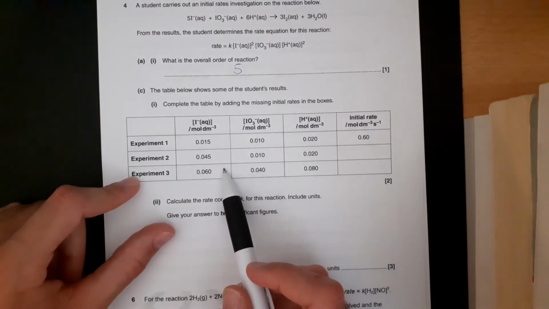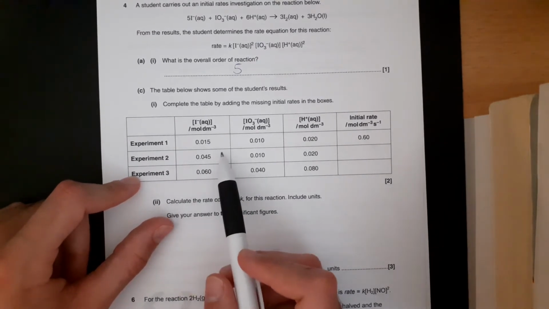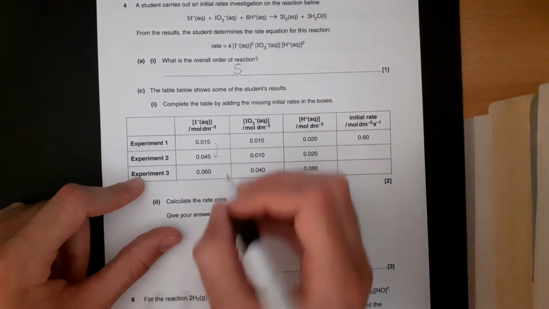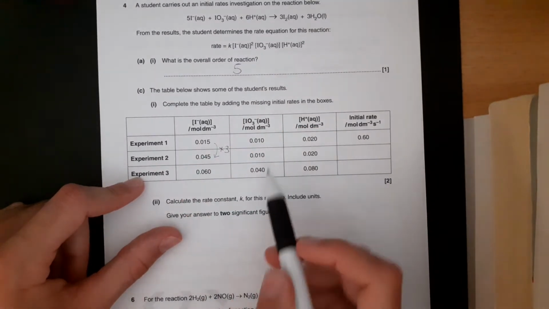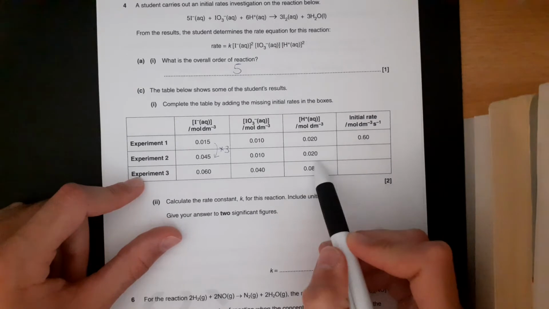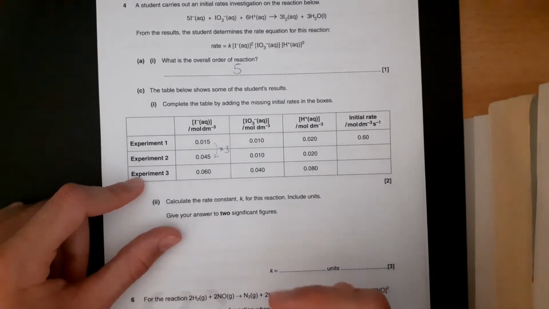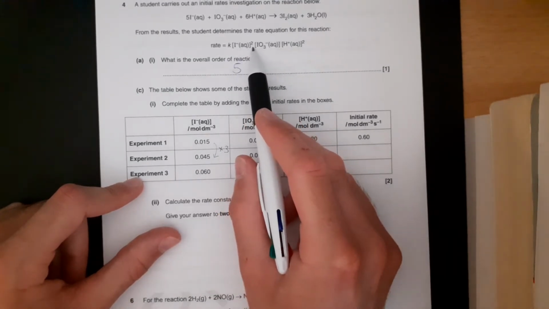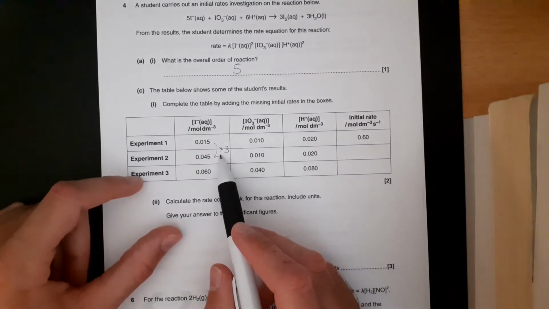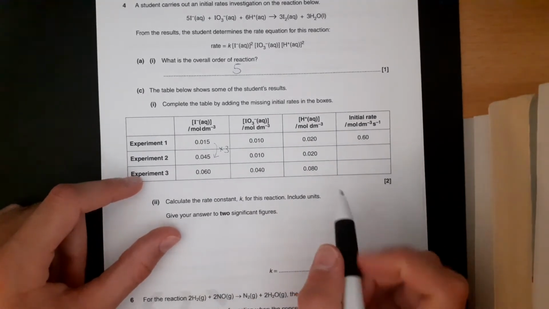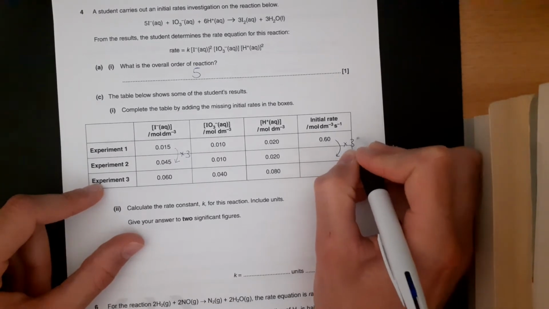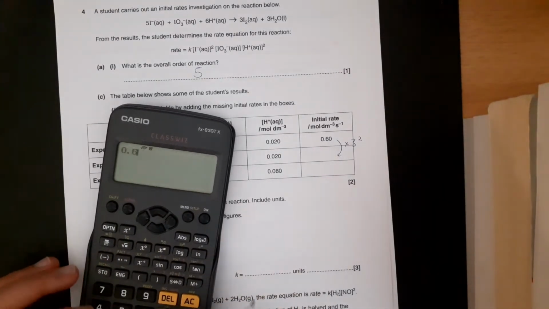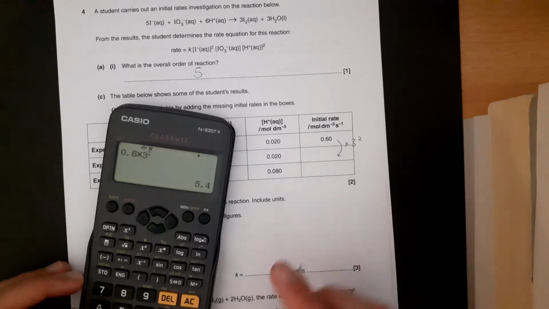So if we look then at what has actually changed here, if we compare the experiments, you can see that between experiment 1 and experiment 2, the concentration of the I minus has been multiplied by 3, and the IO3 minus hasn't changed, and the H plus also hasn't changed. So the only change we've got is with the I minus. If we look back to our rate equation, we can see that the I minus is second order. So therefore, if its concentration has been multiplied by 3, we would expect the rate to be multiplied by 3 squared. So we would get 0.6 times 3 squared. And we'd end up with a value of 5.4.